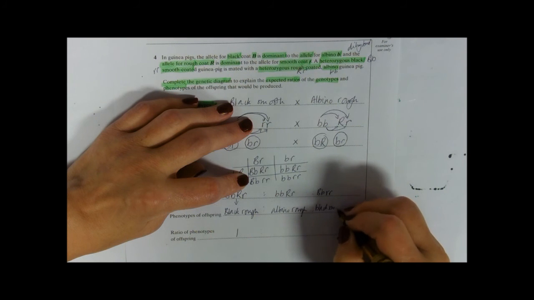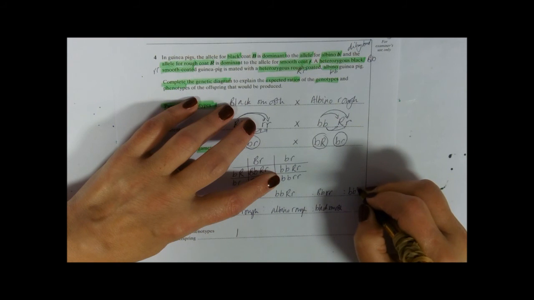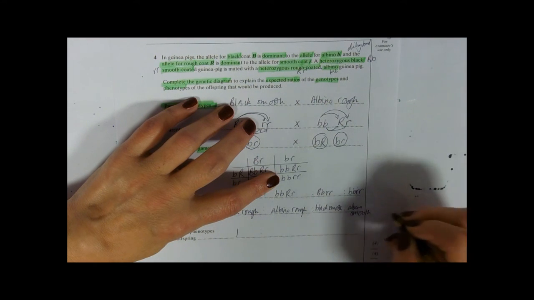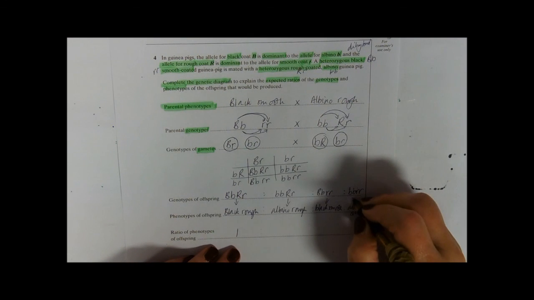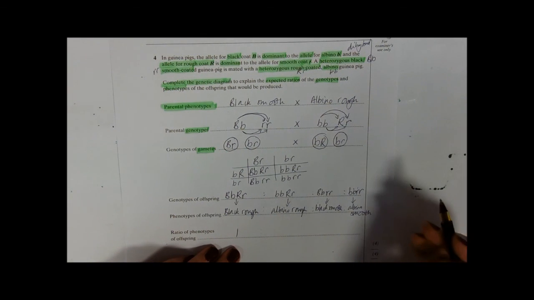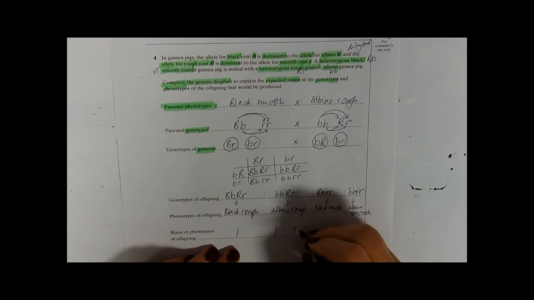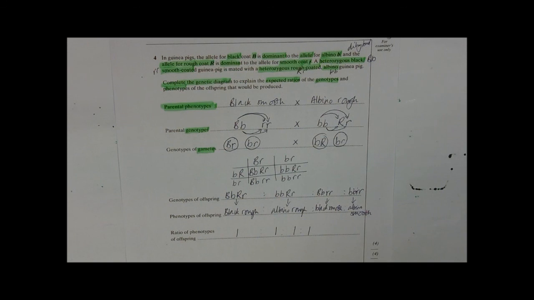I'm running out of room. Smooth. And then we've got little b, little r, albino. I'm just going to squeeze that in underneath. Smooth. So I've matched up my genotypes with my phenotypes exactly, and you must make sure you do that, otherwise it makes a nonsense of the whole thing. So that will give us a 1 to 1, they're all different phenotypes, to 1 to 1 ratio. 4 marks. Excellent.